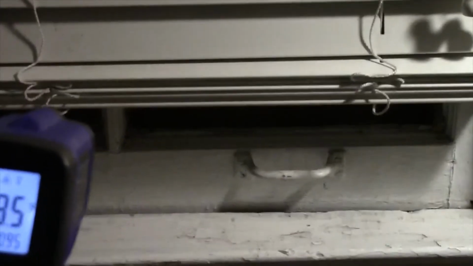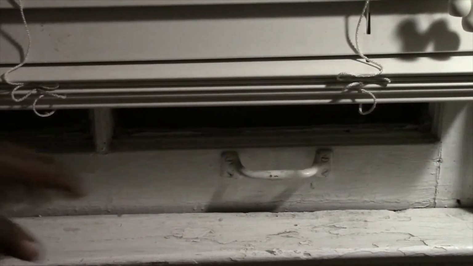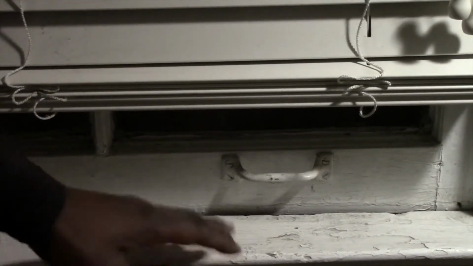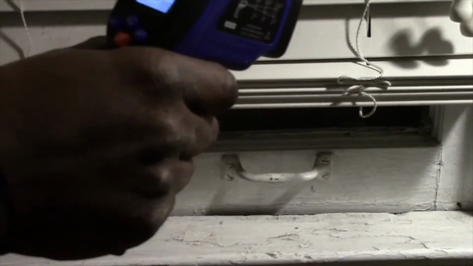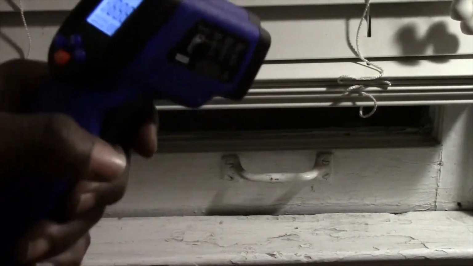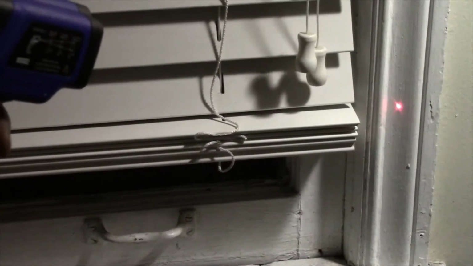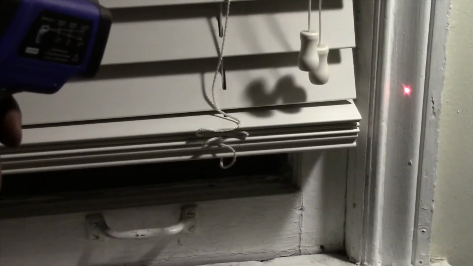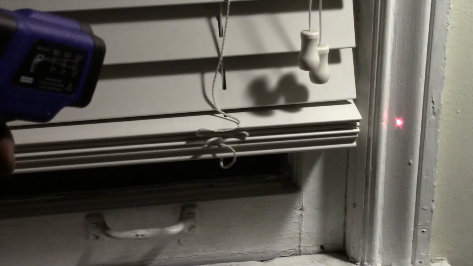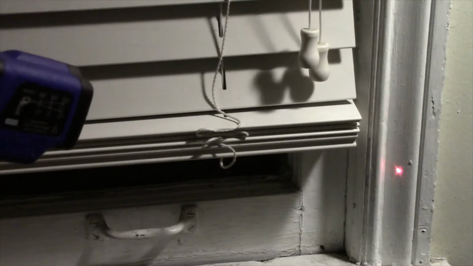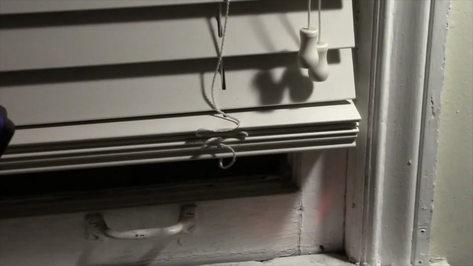All right. So now, next, just for comparison, because we already know we have a serious air leakage problem, I'm just going to take a shot right here on the ledge, actually, and we'll hit the molding also. So we'll start with the molding. You can see where I'm at the molding. So the molding's close to what it was on the wall, but now we're going to hit this ledge.